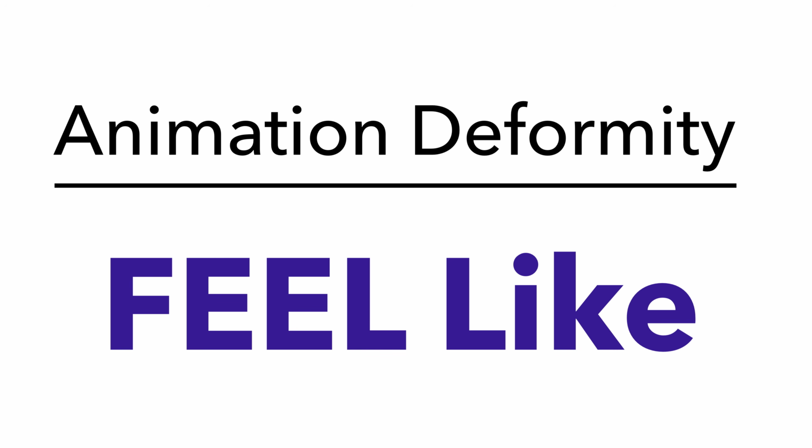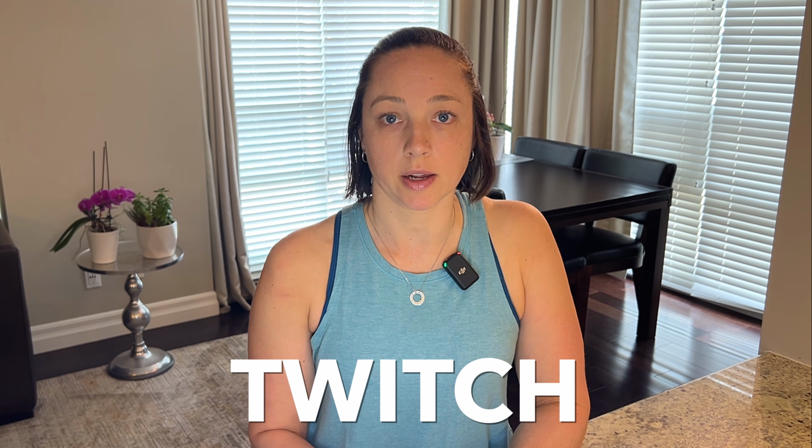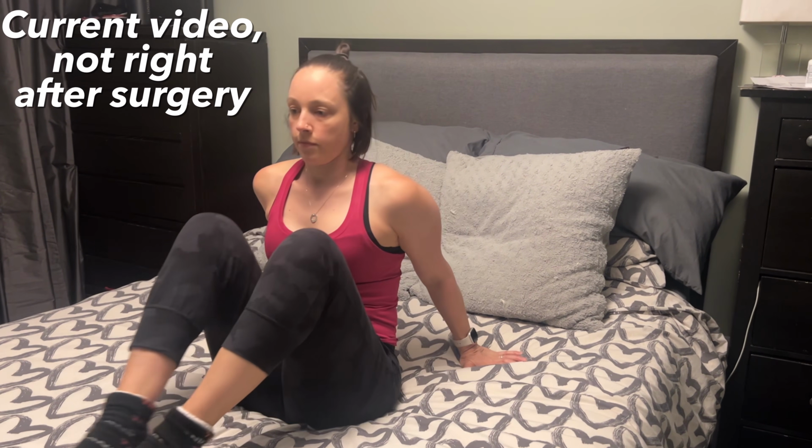What does animation deformity feel like? For me, it feels like a twitch sensation every time I activate my pec. The first time I noticed this was right after surgery. I think it was the day of or the day after. I was lying on my back in bed, sat up, and then I put my arm slightly behind me to scoot forward, which activates your pec. I instantly felt that weird twitching sensation.